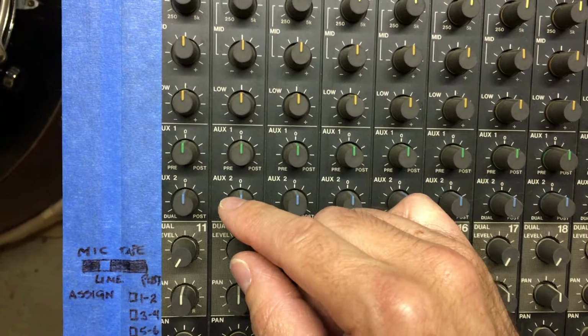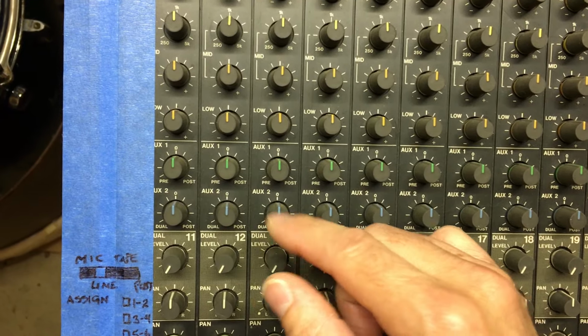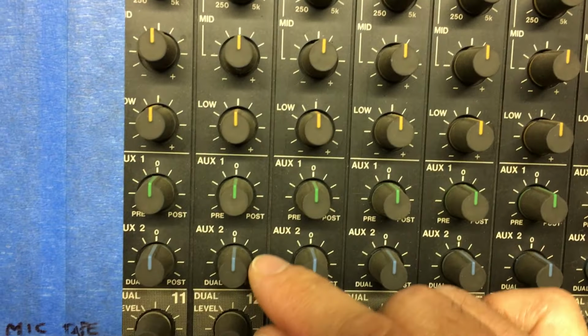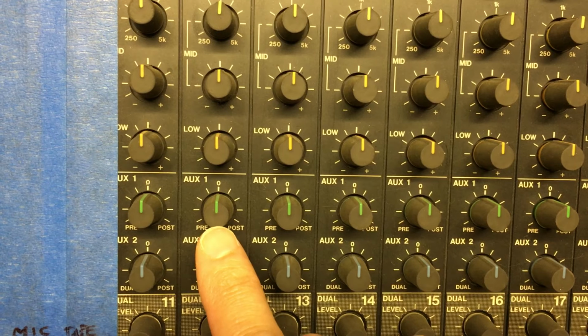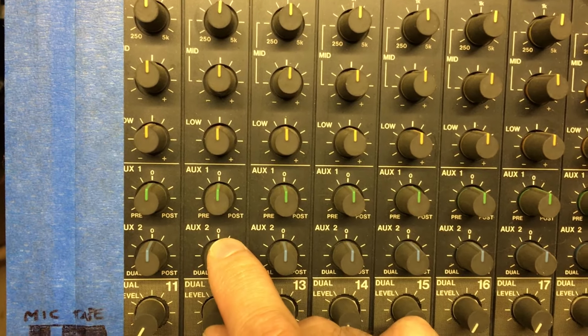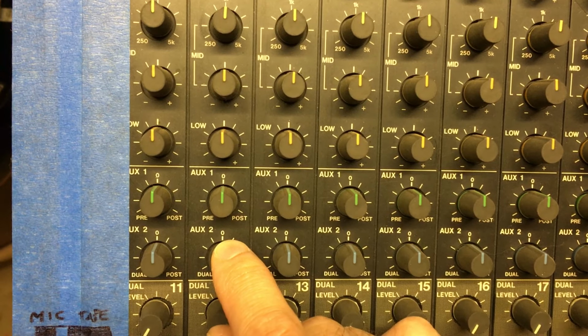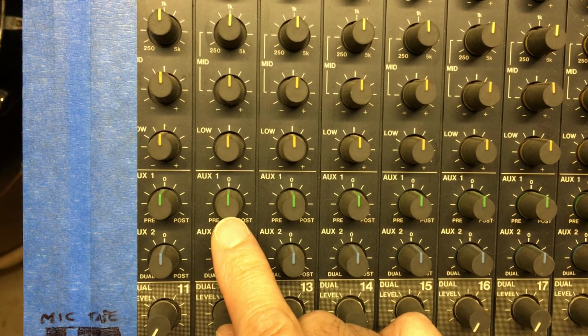And at first glance, you might think, oh, there's just two auxes. Well, that's not that great. But they're really pretty flexible because, like a lot of other TEAC and Tascam mixing consoles over the 70s and 80s and into the 90s, this knob really controls two functions.